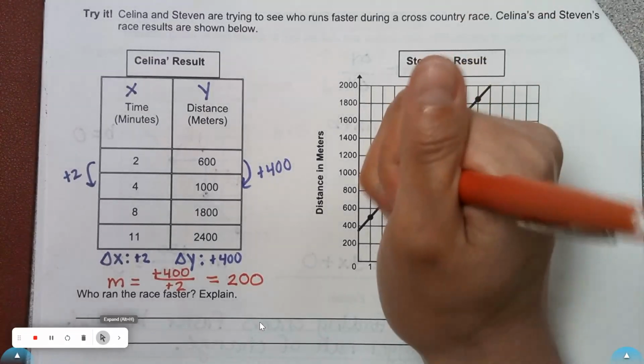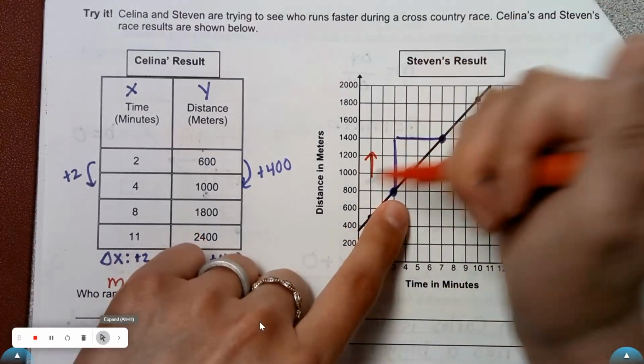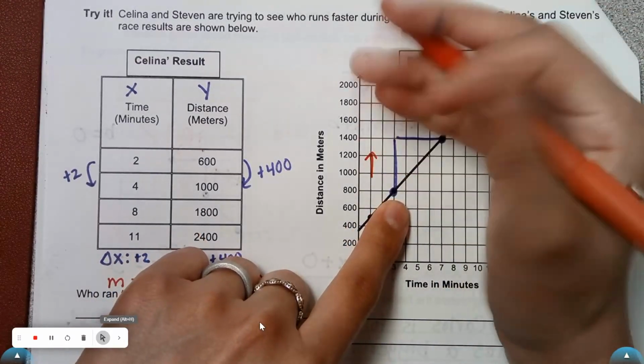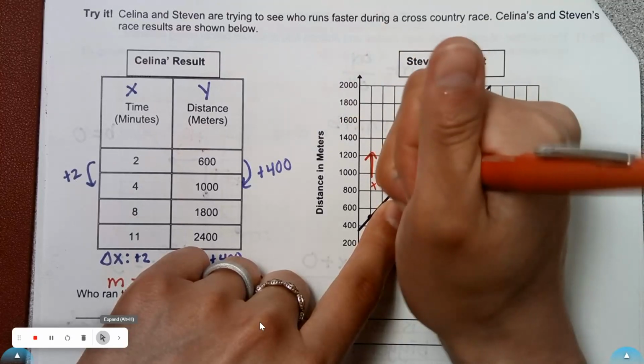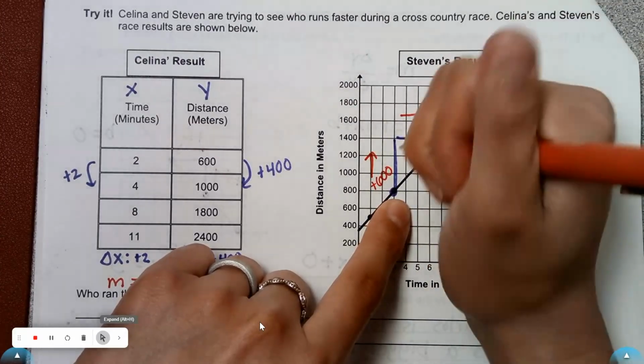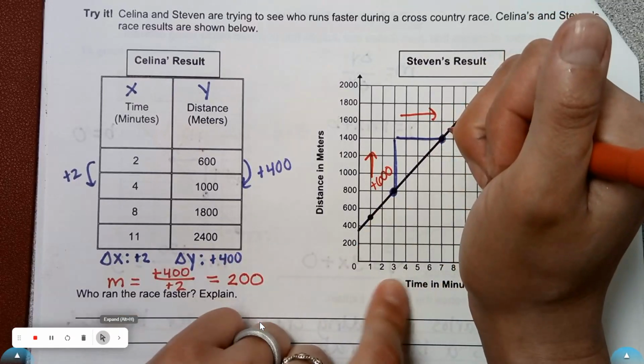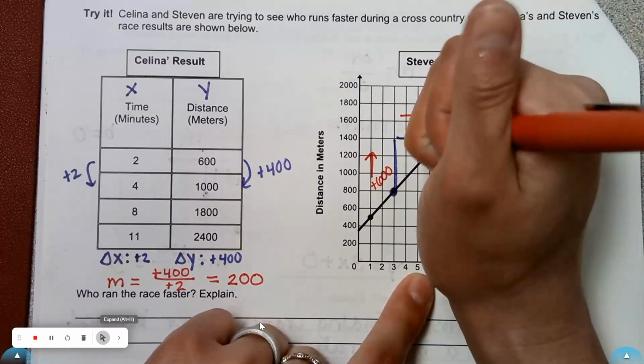So it looks like I'm going up 1, 2, 3 boxes, but be mindful, I'm going from 800 to 1400. That's 600. Okay, and then I'm going to the right, which is positive, and I'm going over 1, 2, 3, 4 boxes, and that's going to be plus 4 because my x-axis is going up by 1s.